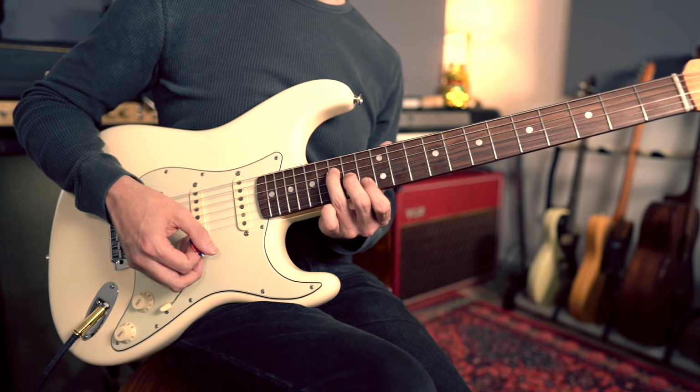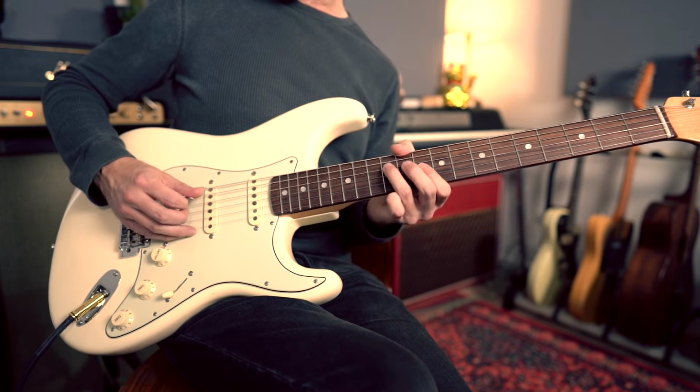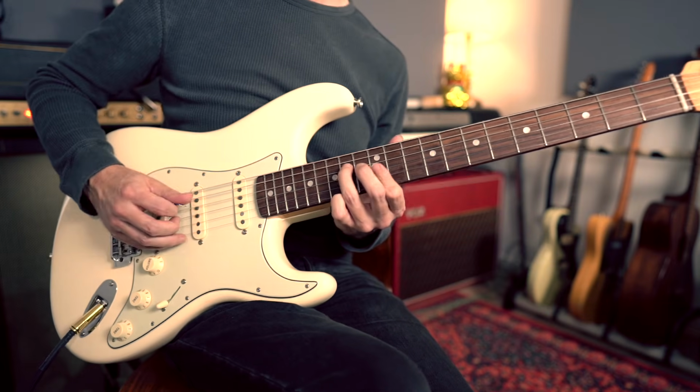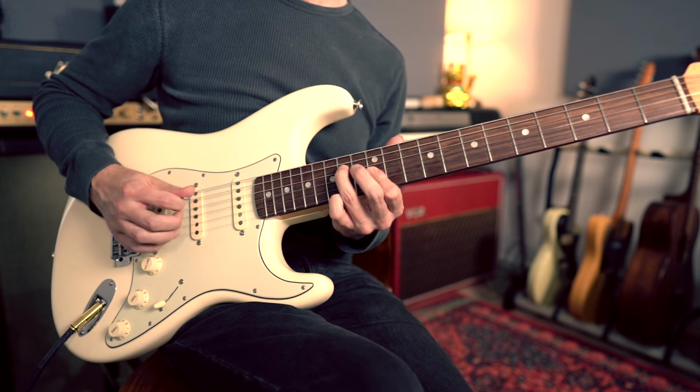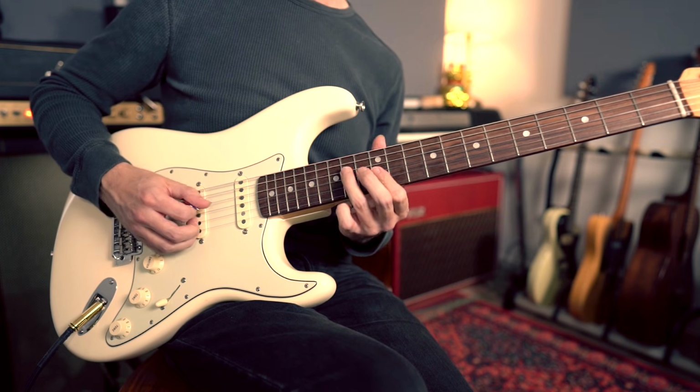This is an F major shape. And we're picking each of the notes in these shapes twice. So we've got, and moving up to E minor and up to F. And then we're going back to the E minor.